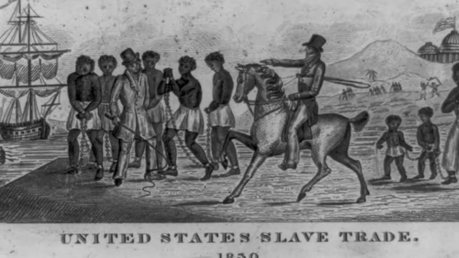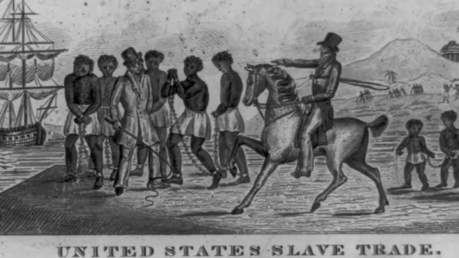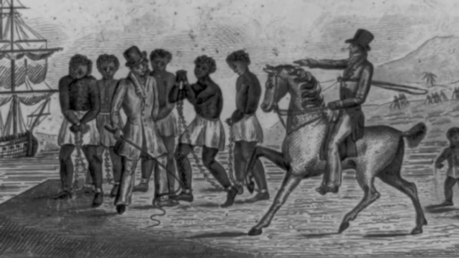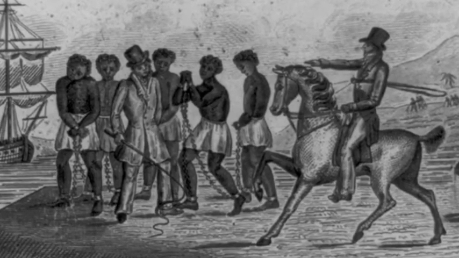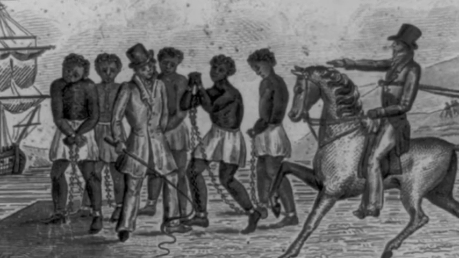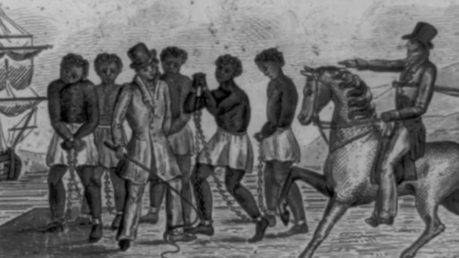The profitability of cotton and sugar increased the value of slaves throughout the entire region and encouraged the internal slave trade from the Upper to the Lower South. One observer stated, "Without the sale of slaves to the Lower South, Virginia would be a desert."